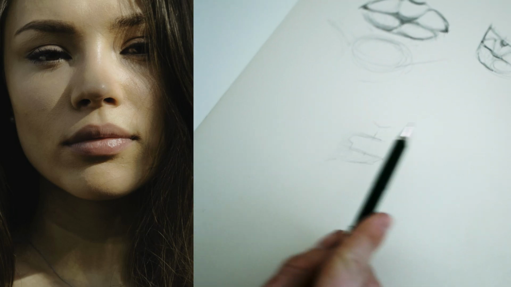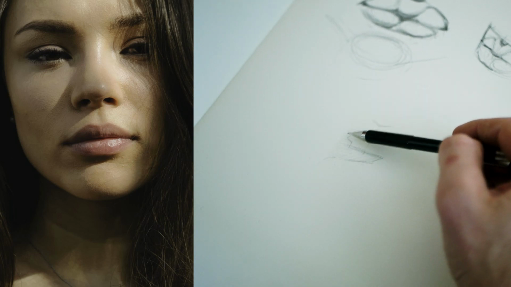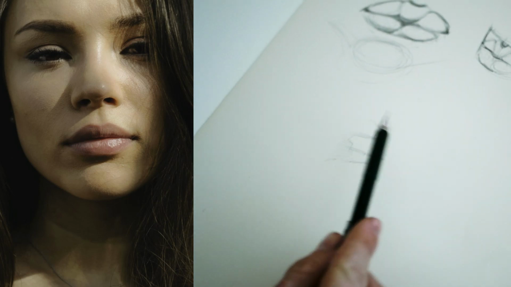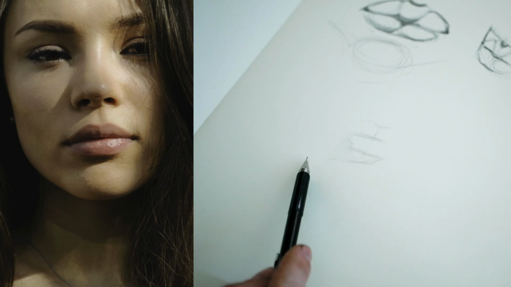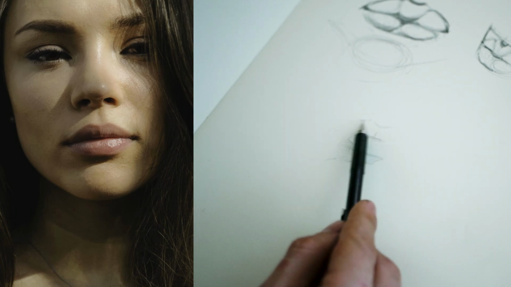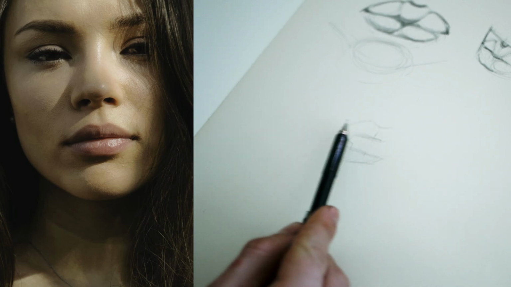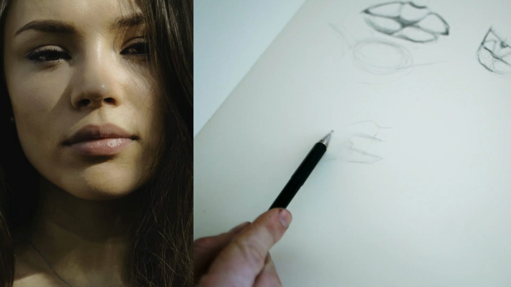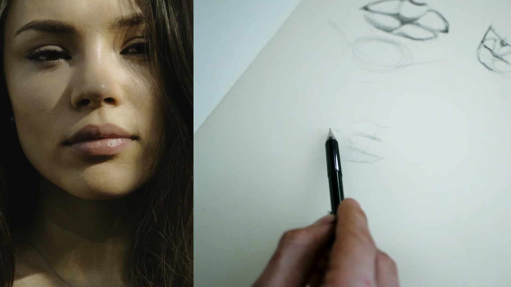So I'm gonna darken this in a moment. Might not be too visible for you right now. And I can see that the top, or the point where that form starts to turn back, rests just above where the shadow stops. And I can see that the corner of the mouth sits a bit lower than the center. So let's say about there.